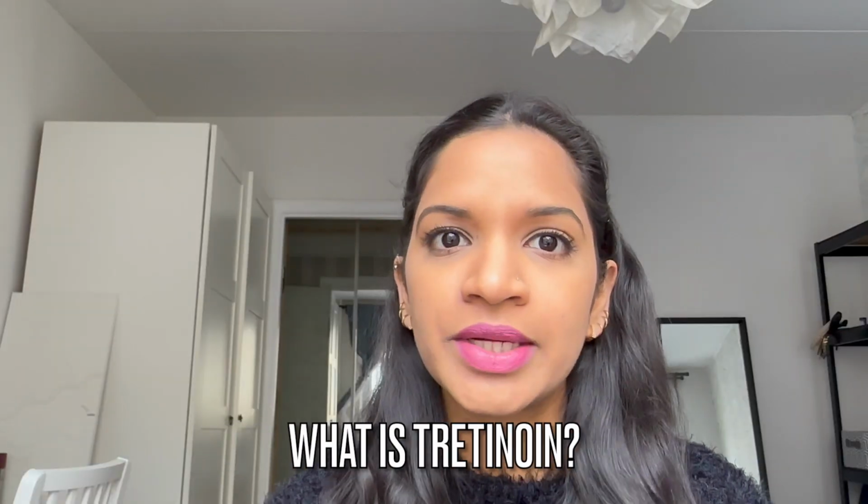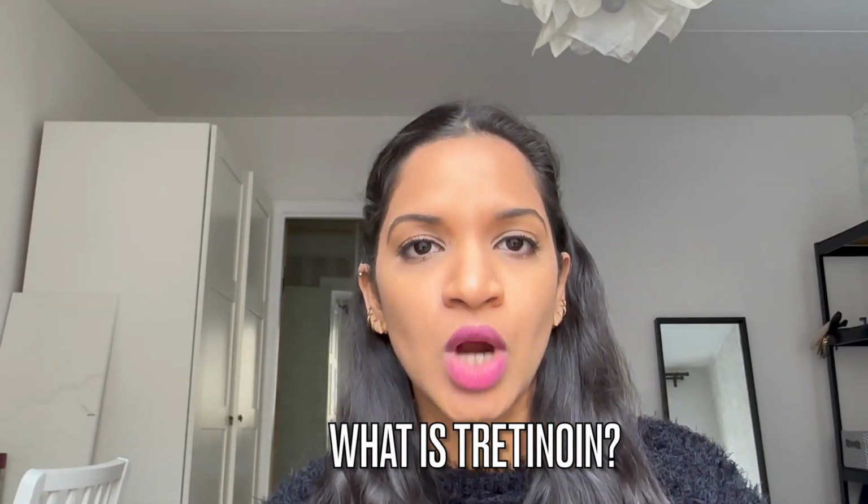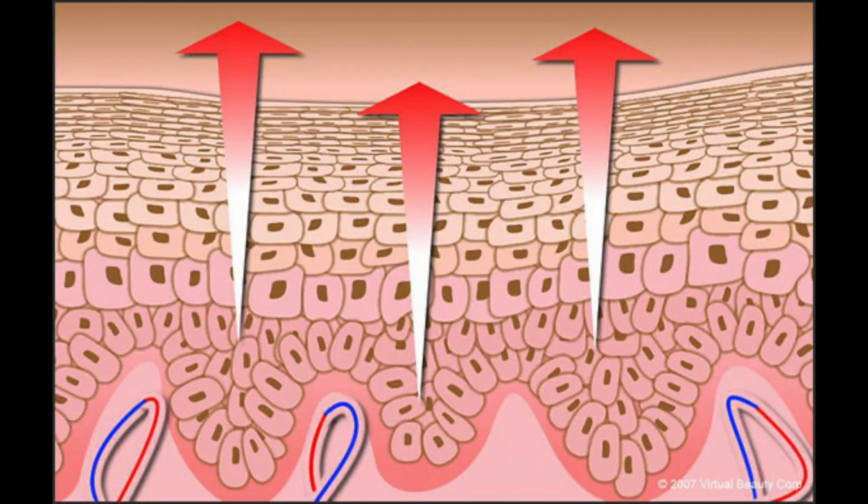So what is tretinoin? Tretinoin is all-trans retinoic acid, and it is prescribed for the people who have acne problem, and it is used in the form of gel, cream, and ointment. So basically tretinoin is used for the application on the skin, and when it penetrates into your skin, it turns on the cell turnover. So this regulates the cell production, proliferation, and also cell differentiation.